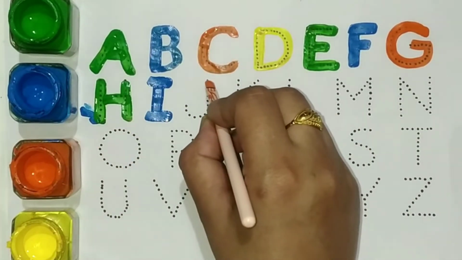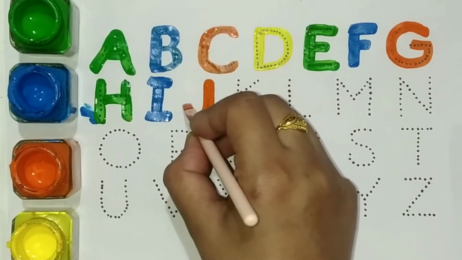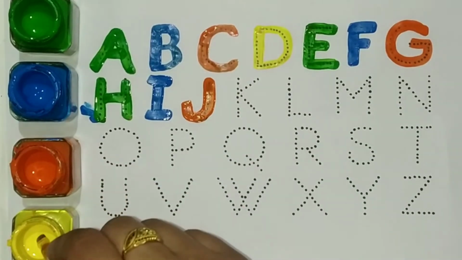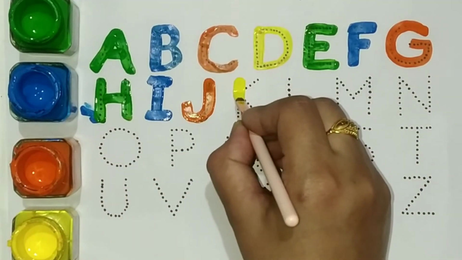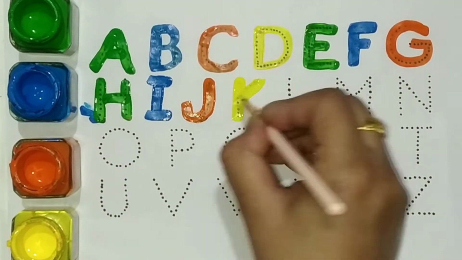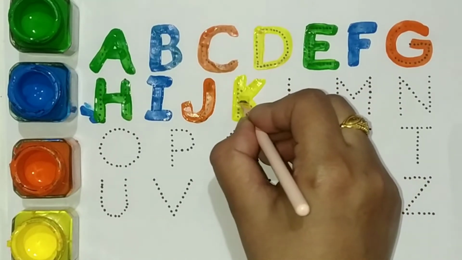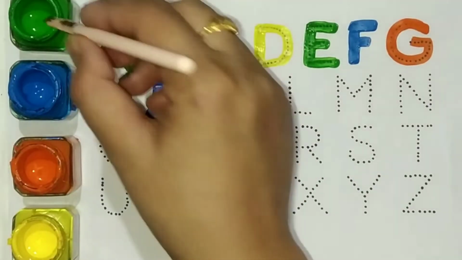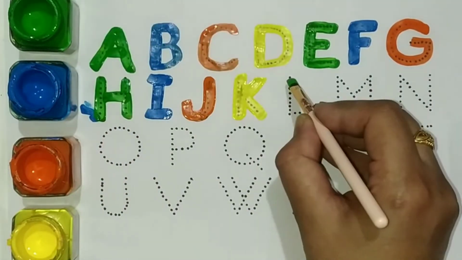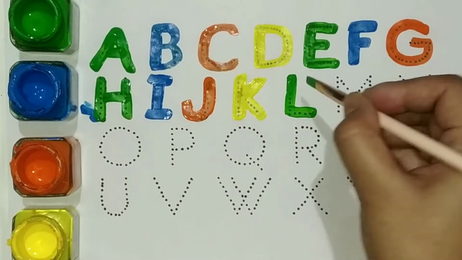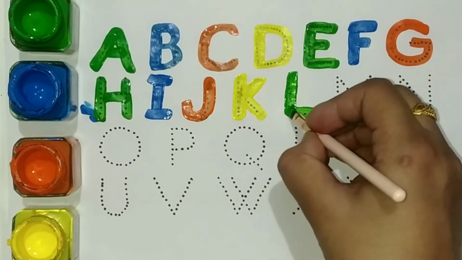Orange color. J. J for jug. Yellow color. K. K for kitten. Green color. L. L for lemon.